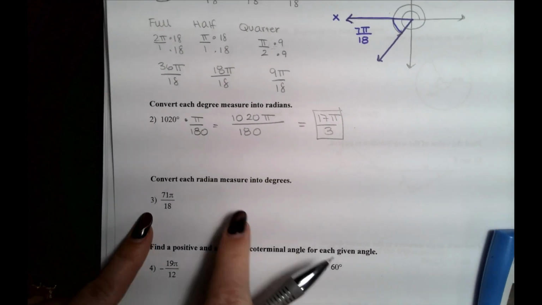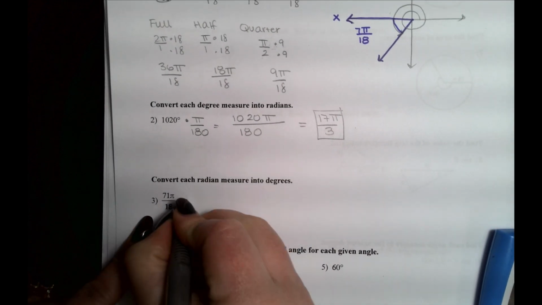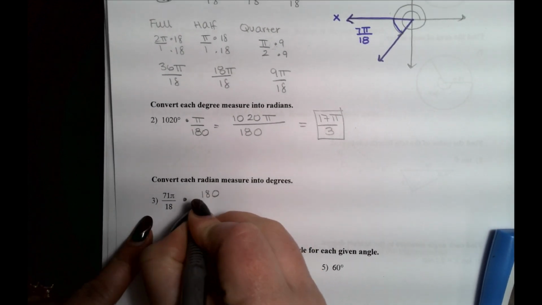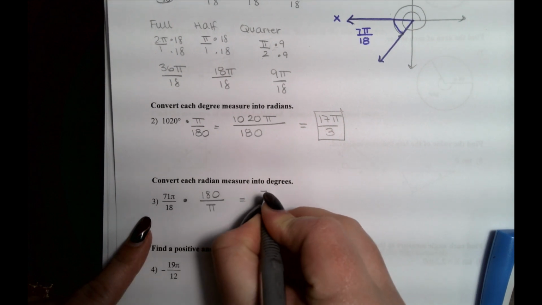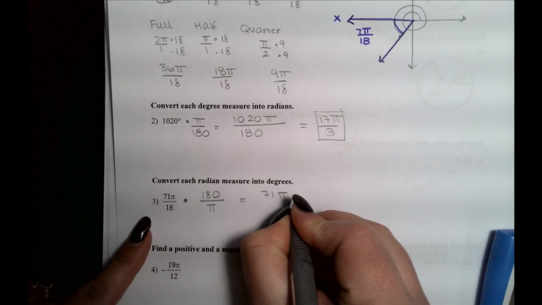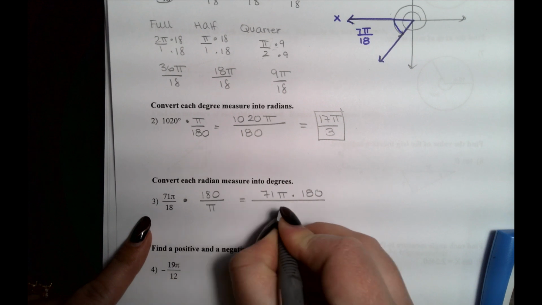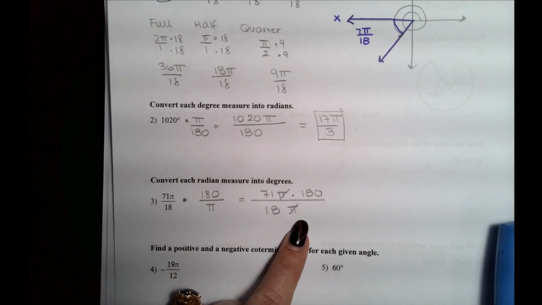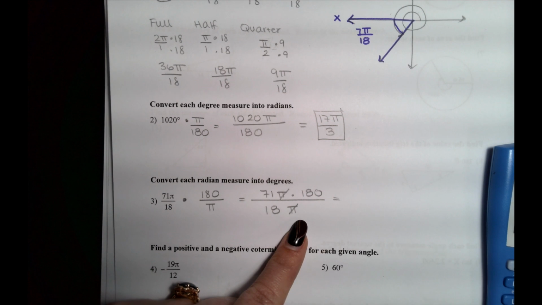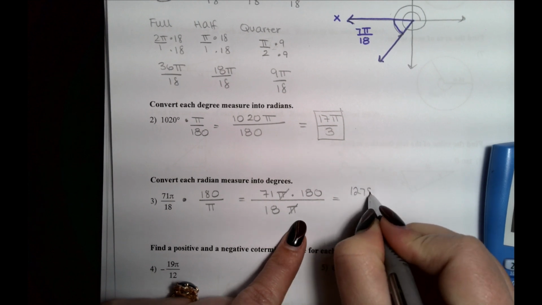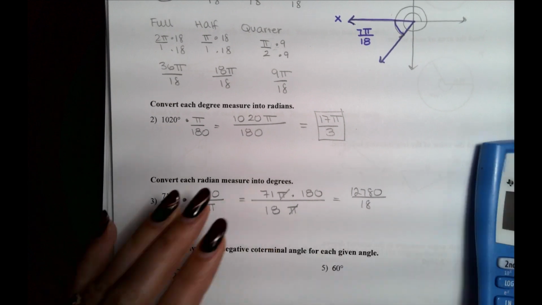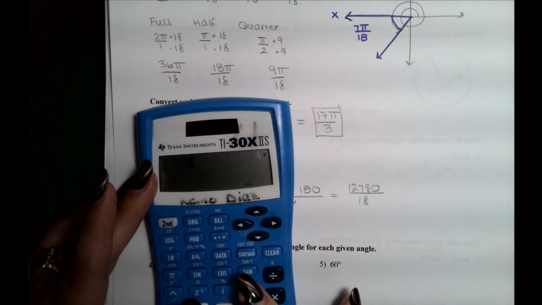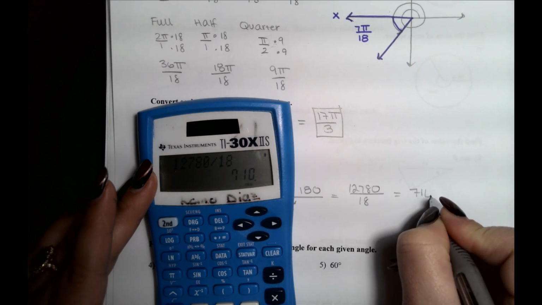Moving on here, we want to do a radian into degrees. So I'm going to multiply by 180 over pi. When you do this, this ends up canceling those pi's out. And then again, we have 1 times 180. That's 12780 divided by 18. Let's see if that gives me something pretty. It does. So this is 710 degrees.